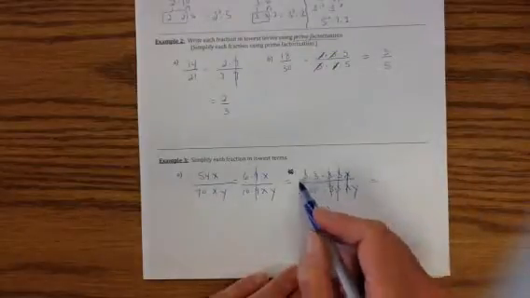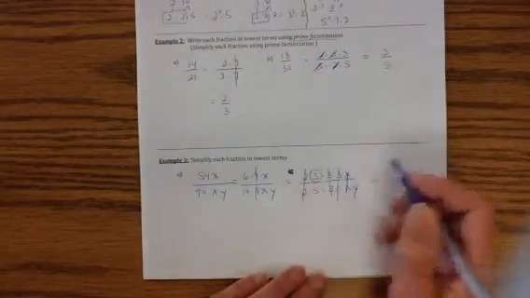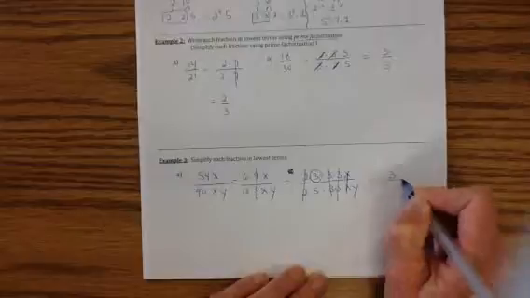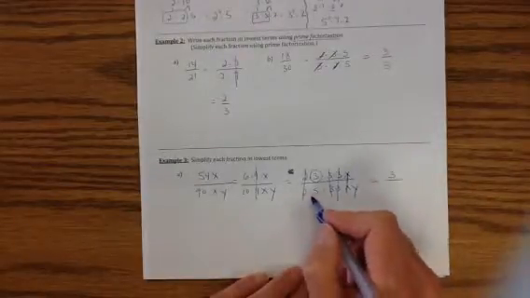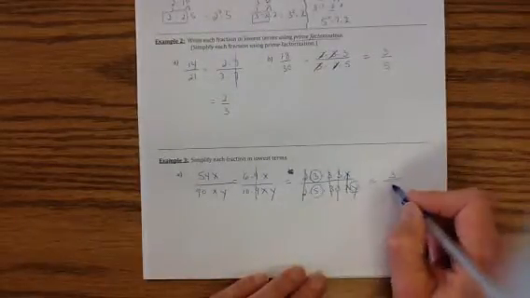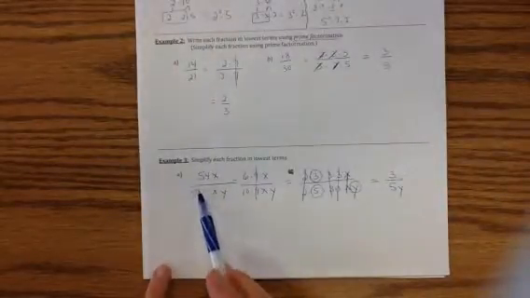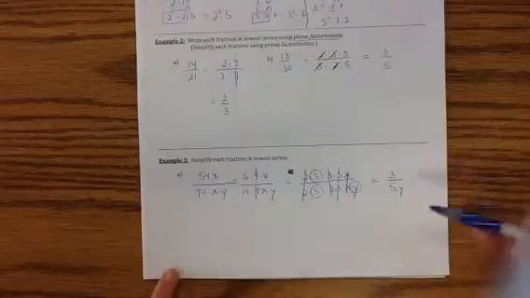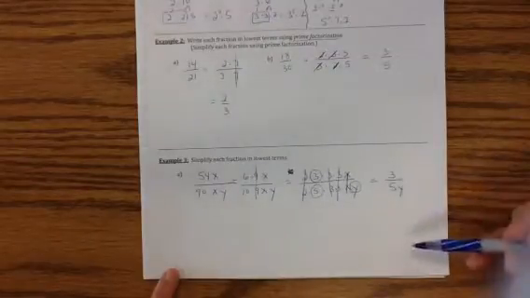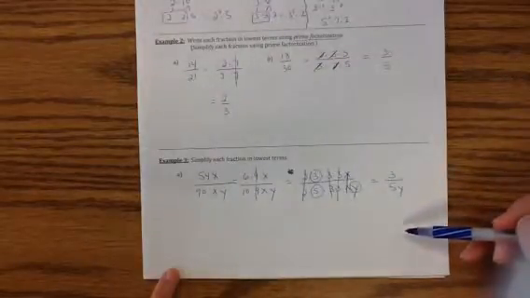What do I have left on the top? Oh, I have a 3. What do I have left on the bottom? A 5 and a y. I just simplified this fraction, 54x over 90xy, into 3 over 5y on the bottom. How do you like that?